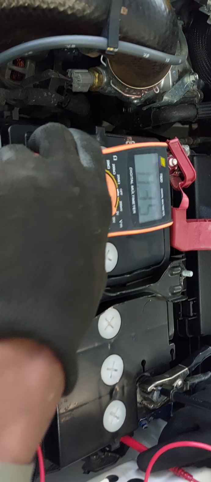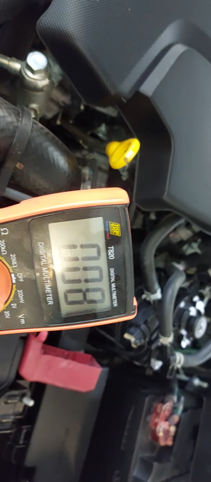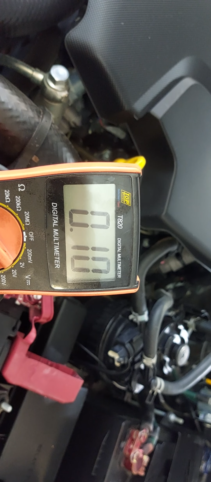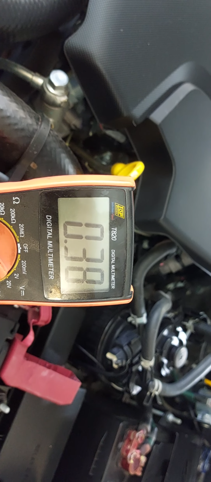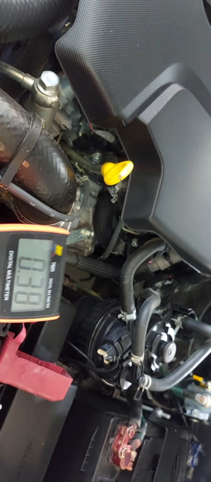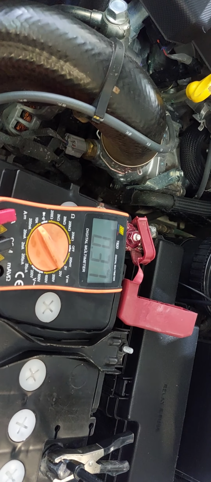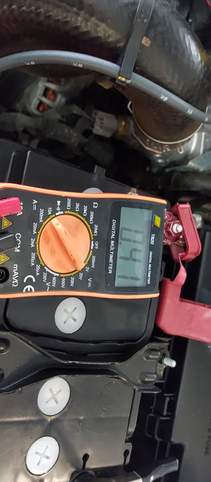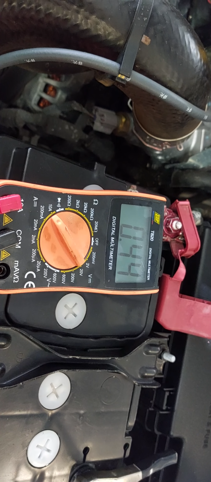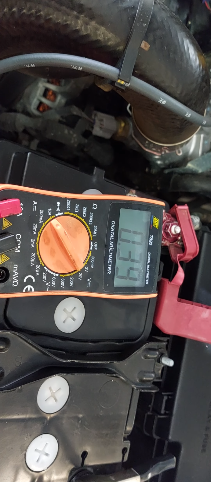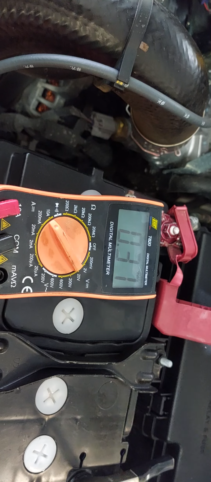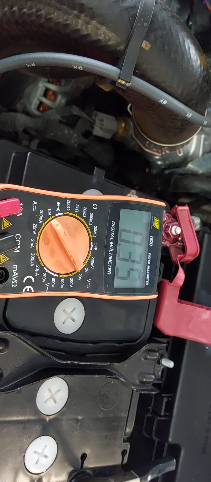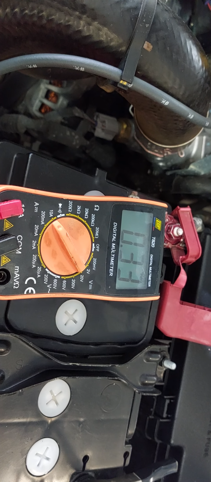Now we are going to check. It must not exceed 0.05. Okay, let's just monitor. If it exceeds 0.05, which means we have a parasitic drain in our car. There's something draining our battery when we leave it on.